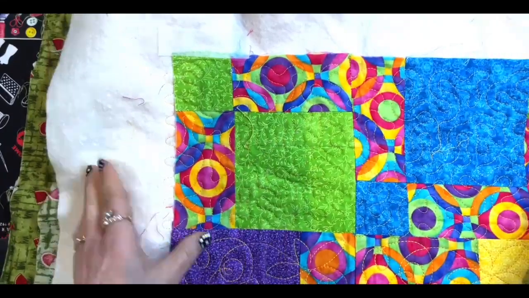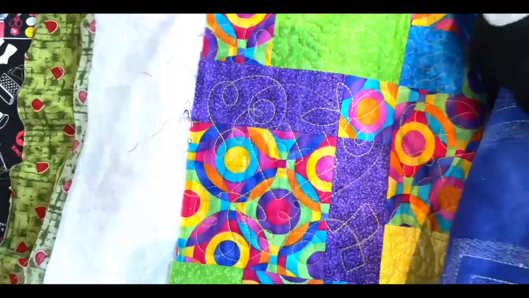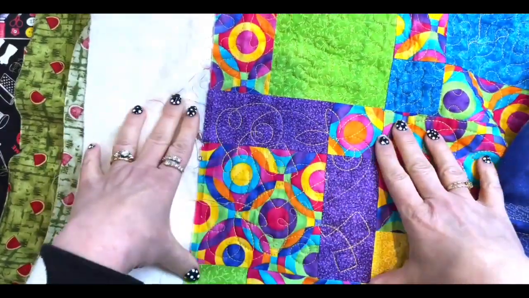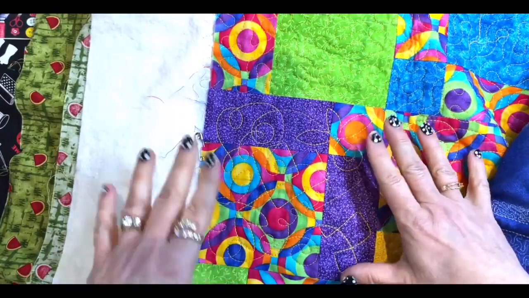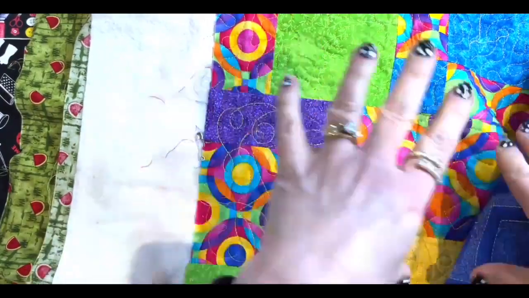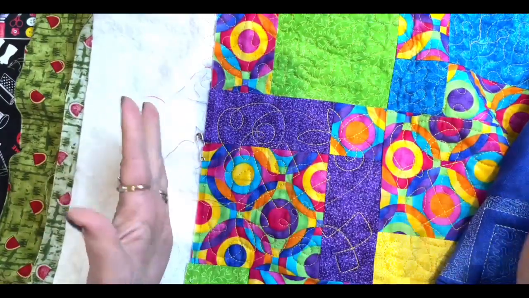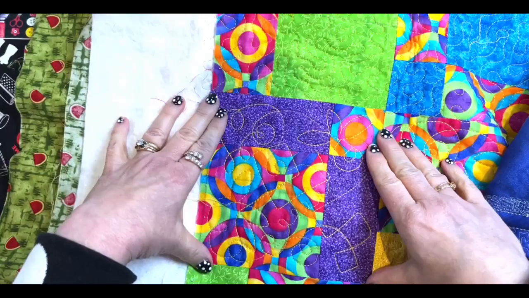And this design down here, let me move it up, is a block design. So when you're doing a block design, you just have to measure your block to make sure you have the right size in there.